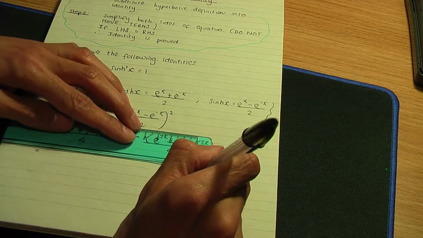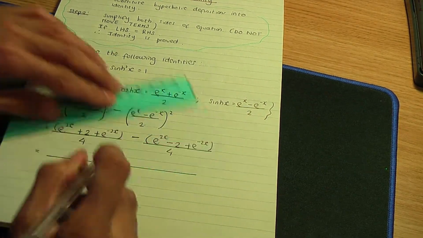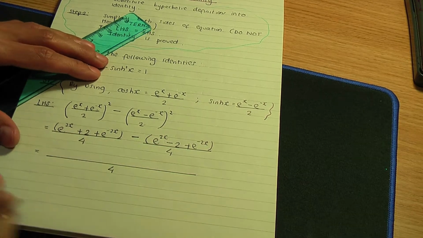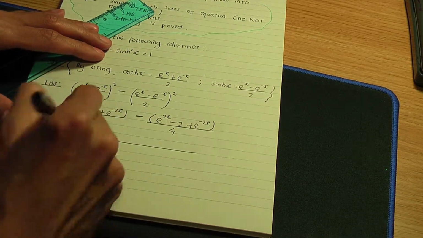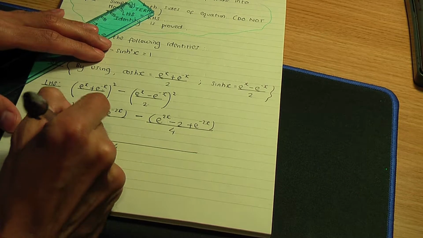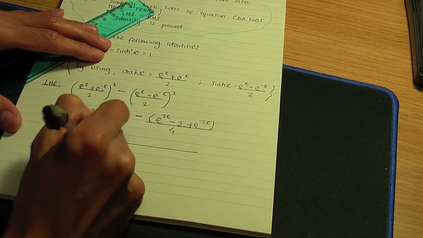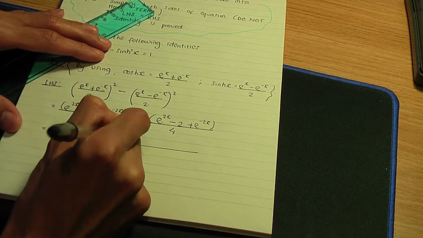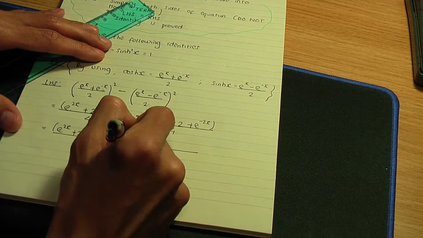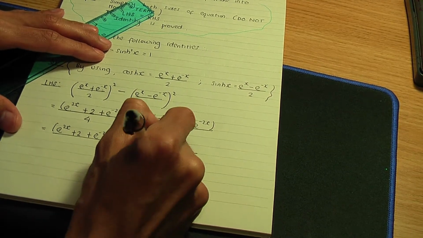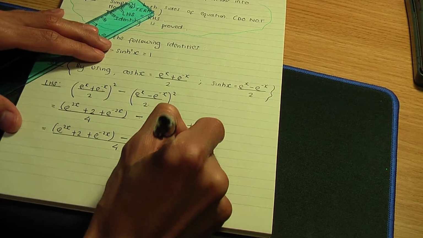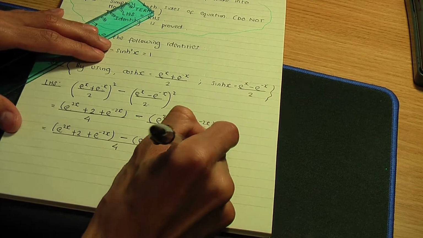If I simplify further by taking a common denominator of 4, we're going to have as a result e to the 2x plus 2 plus e to the minus 2x, minus e to the 2x minus 2 plus e to the minus 2x.